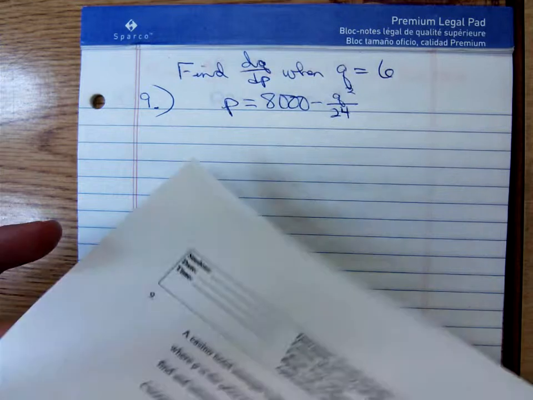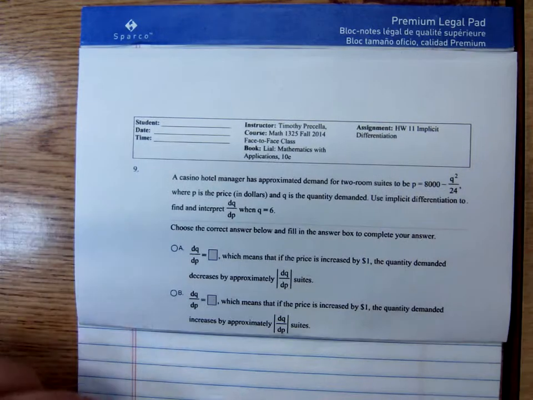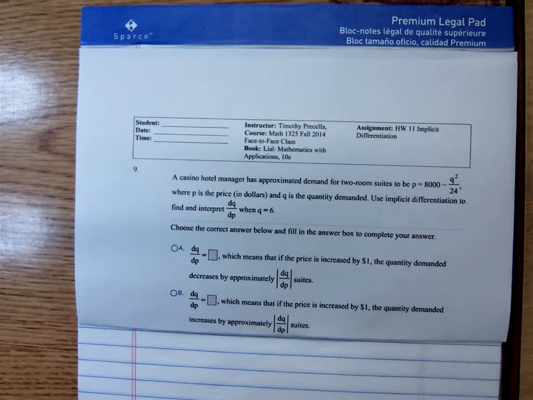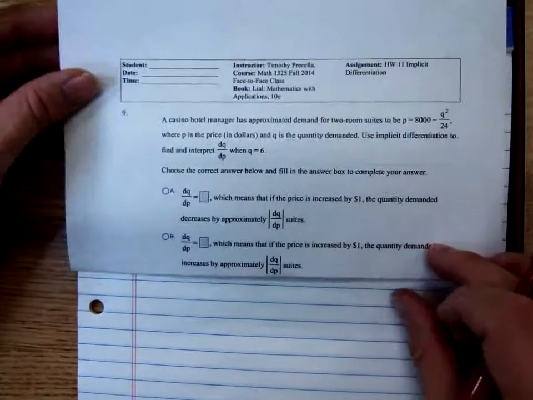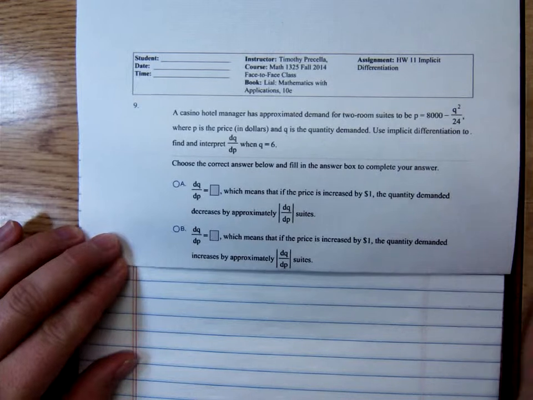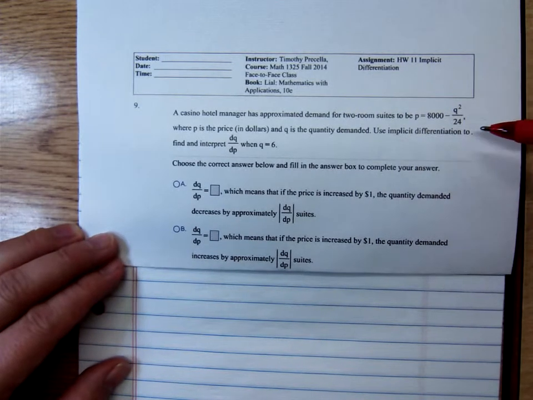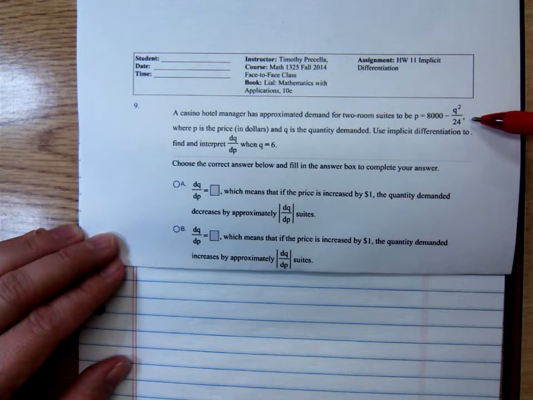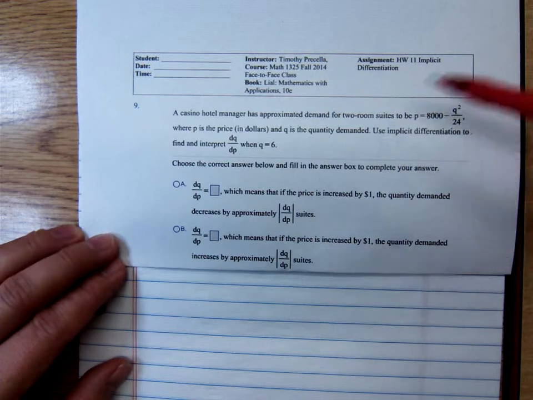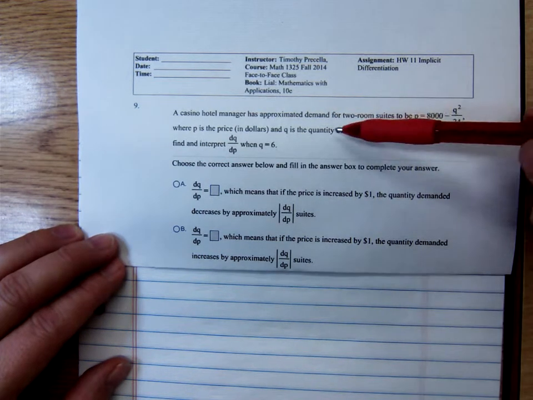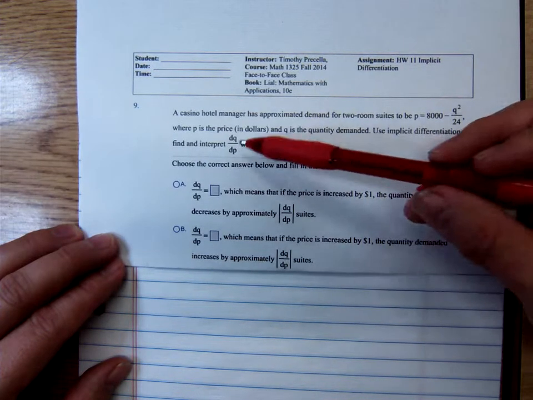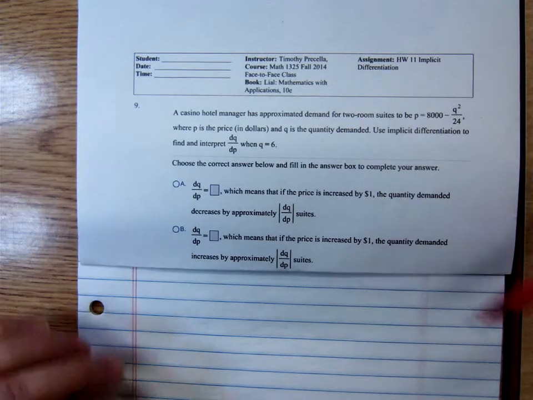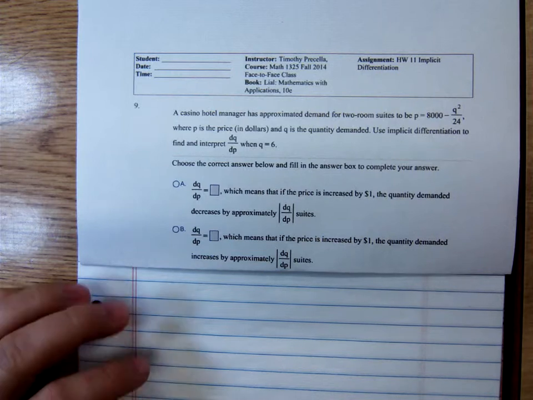Here's a word problem, and that print is sort of small. A casino hotel manager has approximated demand for 2-room suites to be P equals 8,000 minus Q squared over 24, where P is the price in dollars and Q is the quantity demanded. Use implicit differentiation to find and interpret dQ/dP when Q is equal to 6.